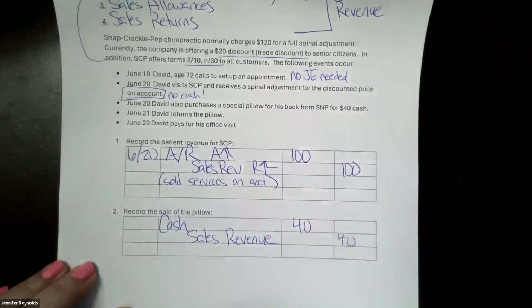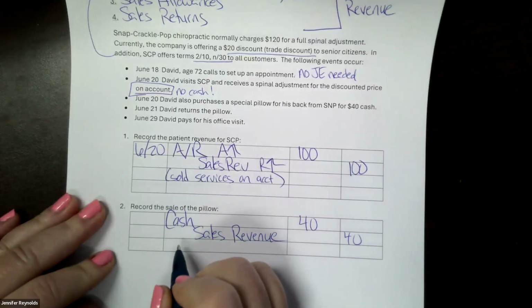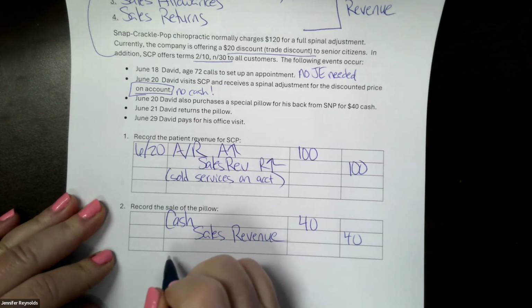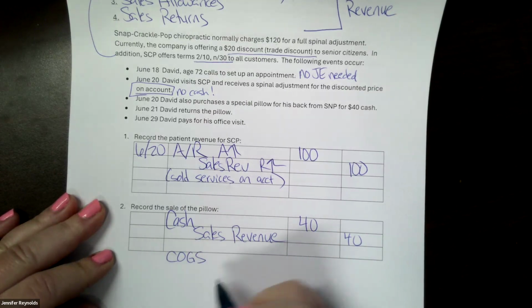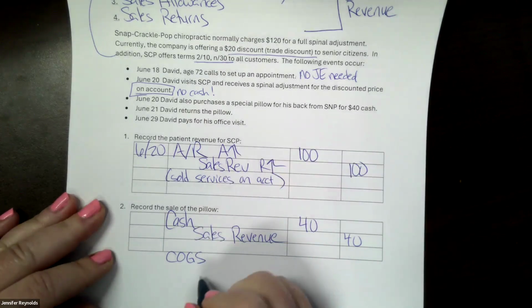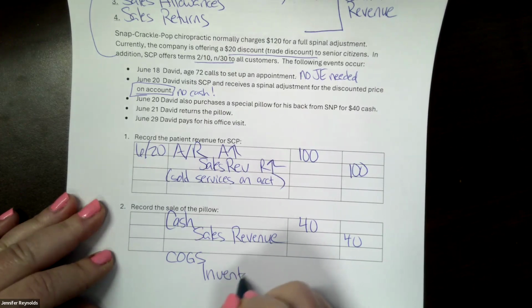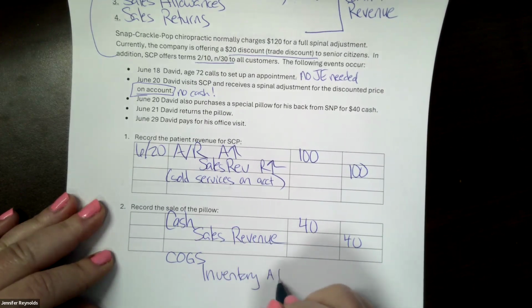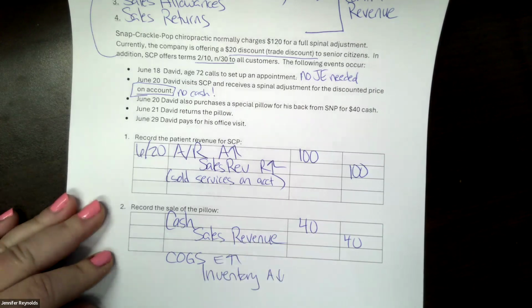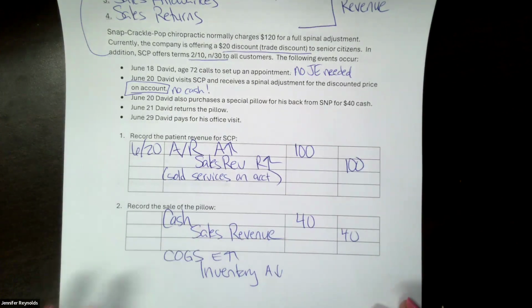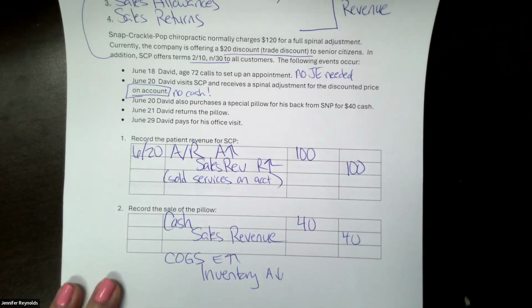For purposes of this little reminder, I am skipping the perpetual inventory method, but we'll get into that in this chapter in class. We would also go ahead and record the cost of that pillow. I don't know what it is. This problem doesn't tell us. And we would remove it from inventory at this time. But again, for purposes of this little review, I'm kind of just ignoring that right now.